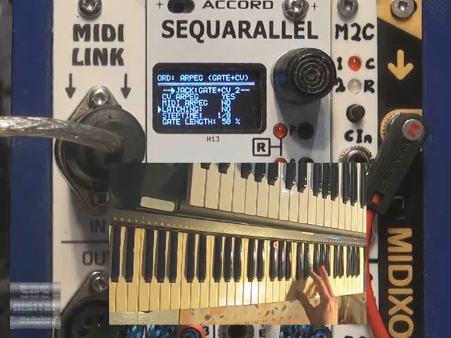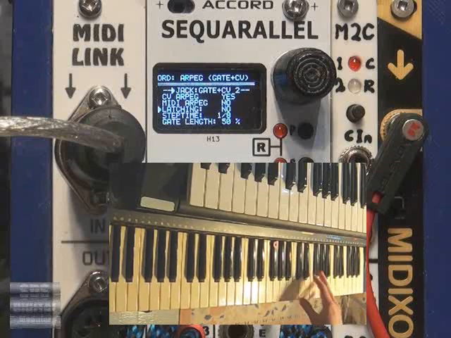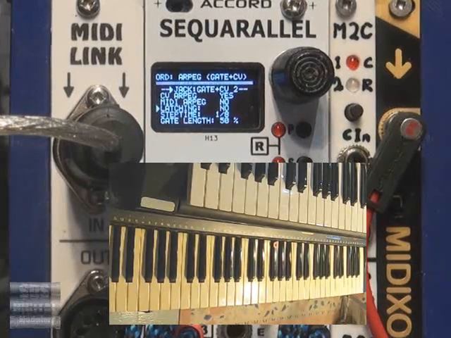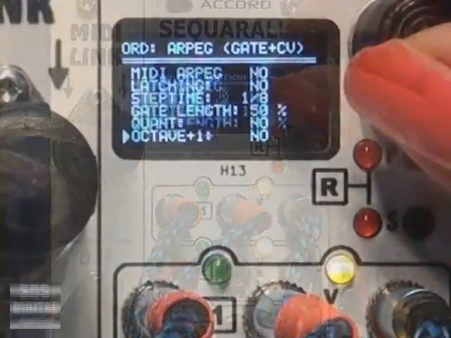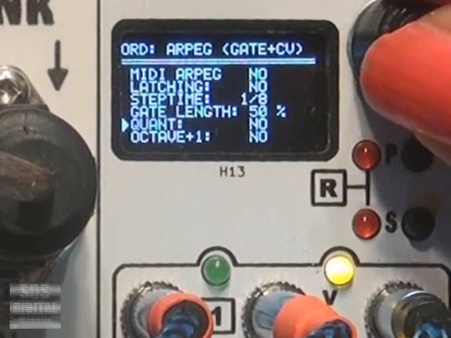This can be a good way to go in many situations, or if you have impeccable timing. But for the rest of us, the quant setting can be turned on, which is what I'll do now.